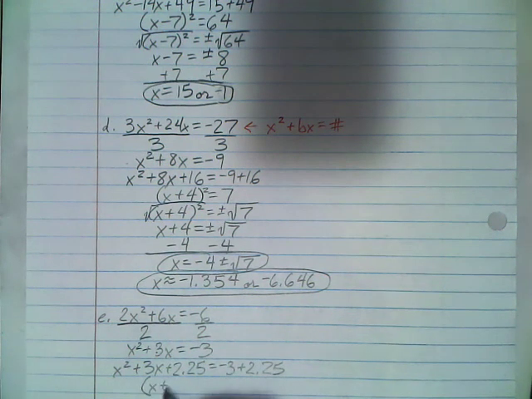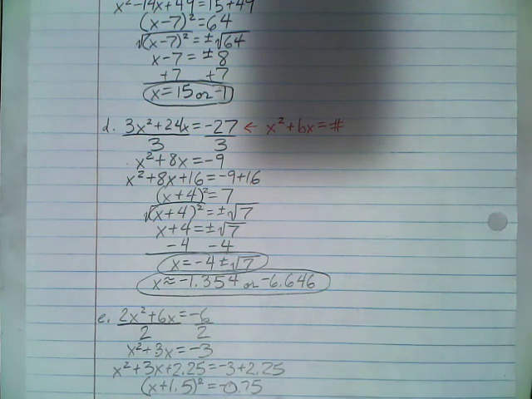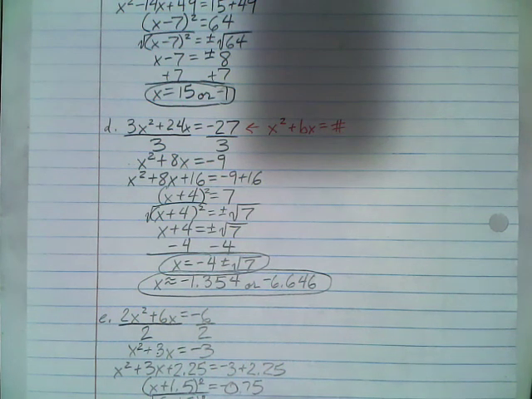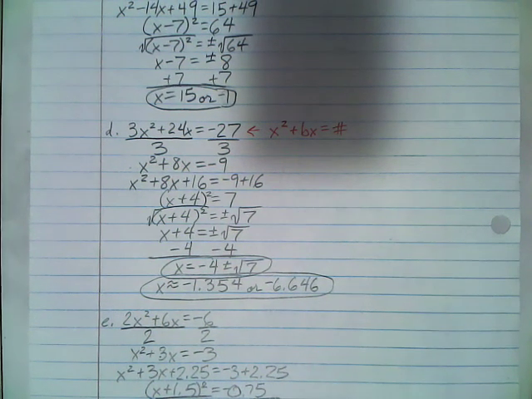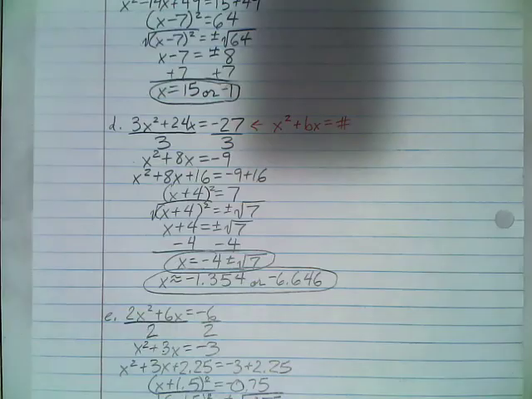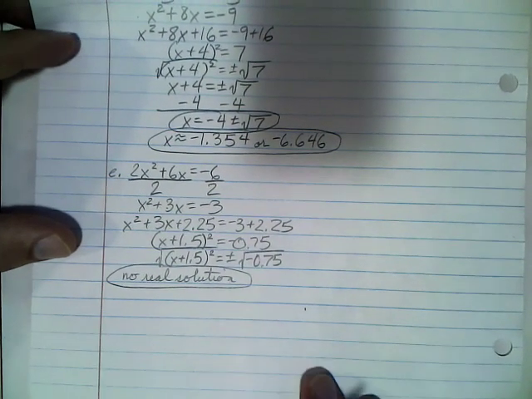So over here, this will be x plus 1.5 squared. And then over here, this will be a negative 0.75. Then if we take a square root of both sides, remember true square root, we're going to end up with a square root of a negative, which means this has no real solution. Oops, sorry, gotta move that up there a little bit. There we go. No real solution.